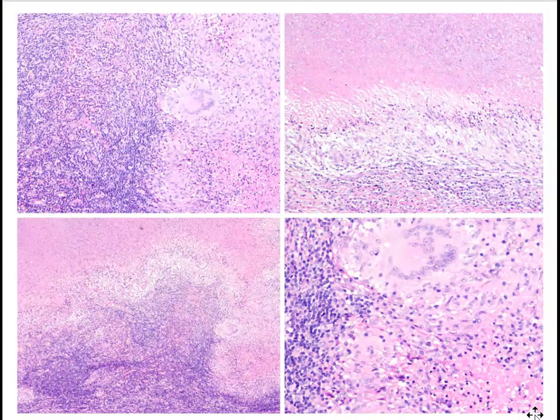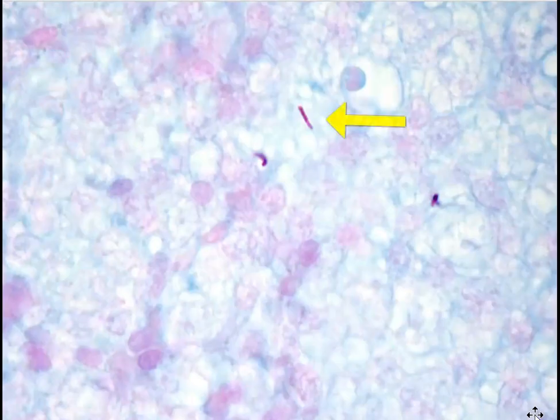There is central caseation-type necrosis surrounded by aggregates of histiocytes and Langhans giant cells, chronic inflammatory cells including lymphocytes and plasma cells. Acid-fast bacilli may be few and scanty. They are not essential for diagnosis, and even when absent, clinicians should be advised that tuberculosis is not excluded and is in fact rather likely in this region.